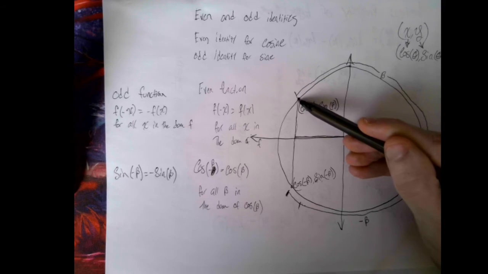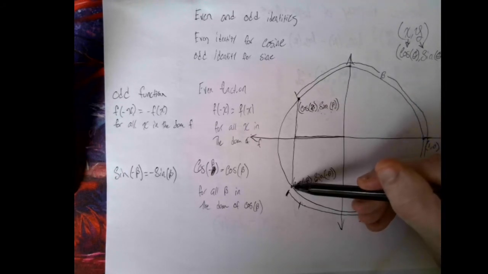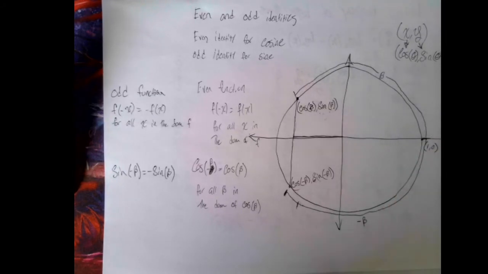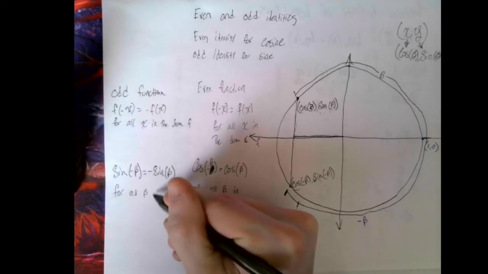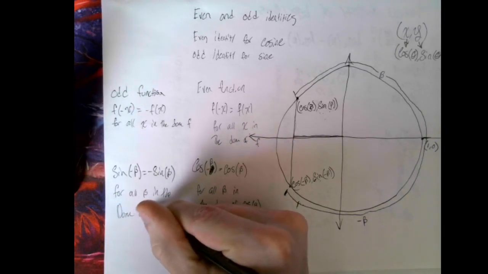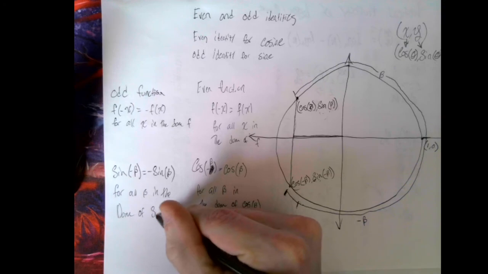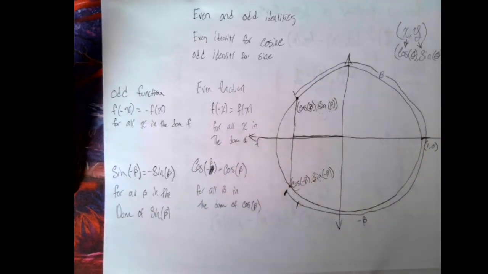So if you have this y value, and it's positive up here, right, because it's the second quadrant, you make it negative, it'd be right here, down here in the third quadrant. So that's why this works, and that's for all beta in the domain of sine beta. Right, because if the angle wasn't in the domain, it wouldn't really work. So that's why we write that part. And that is the proof of the even and odd identities.